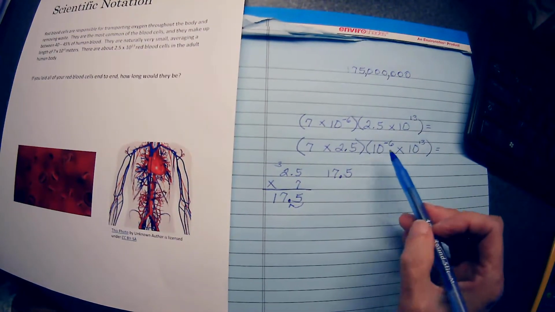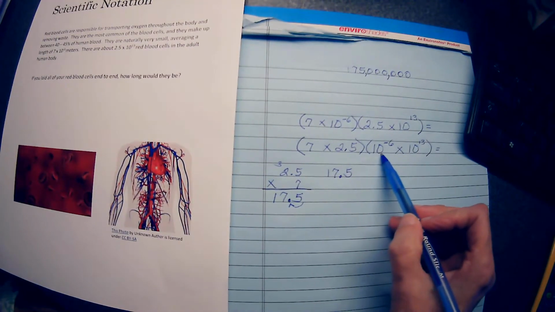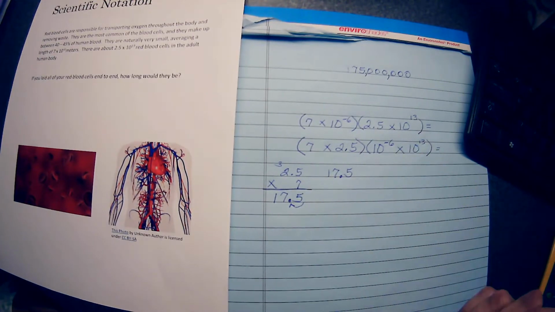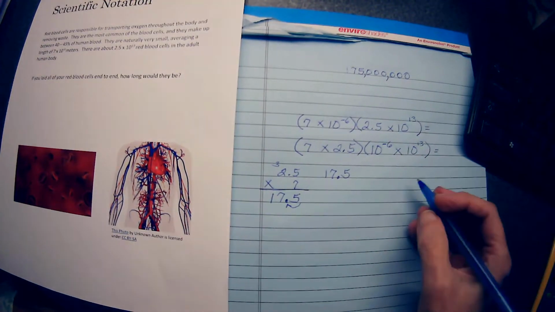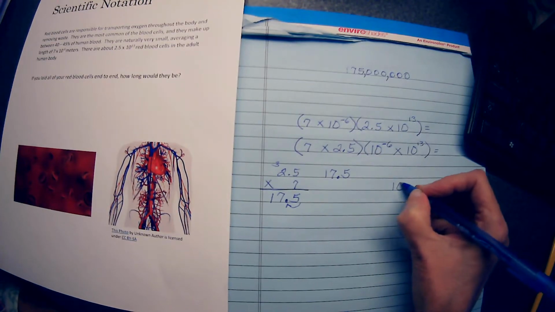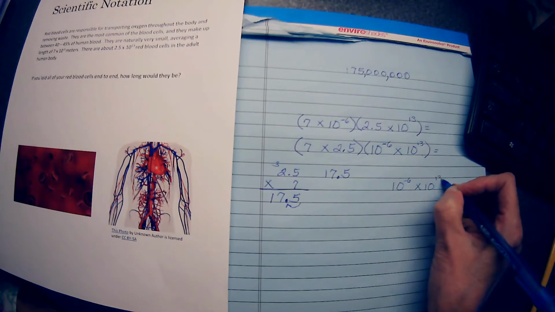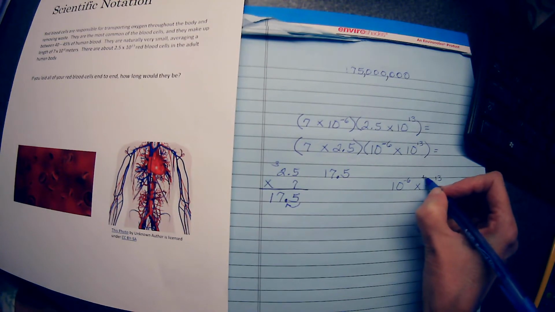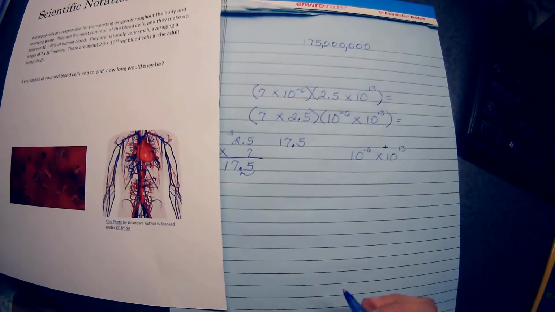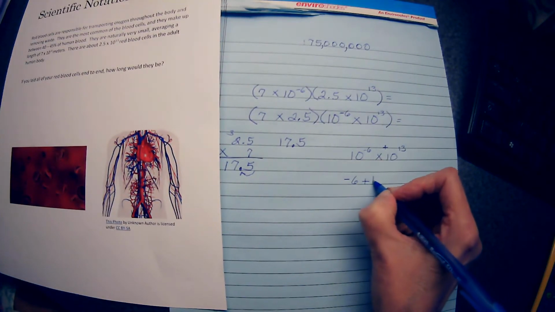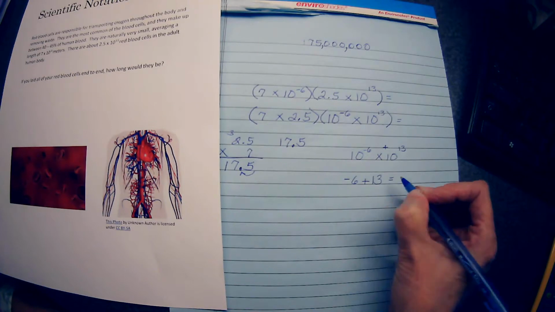Remember, if I am multiplying like bases with exponents, I'm going to add those exponents. So I'm going to come down here and just rewrite this real quick. Times 10 to the 13th. That means I'm going to add negative 6 plus 13.